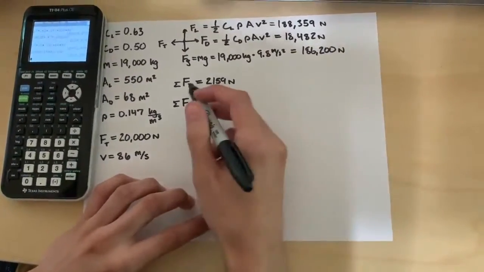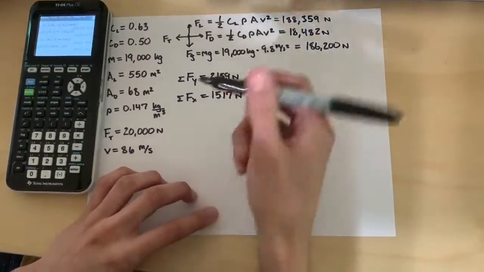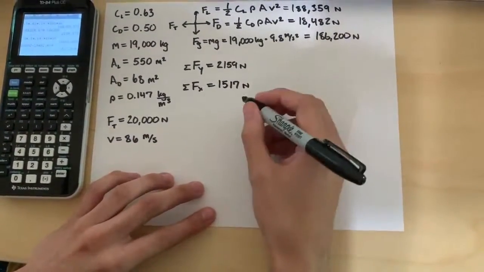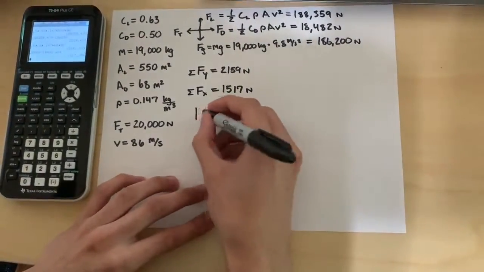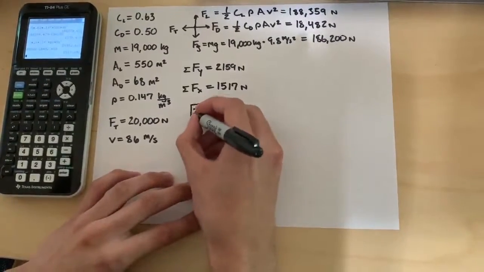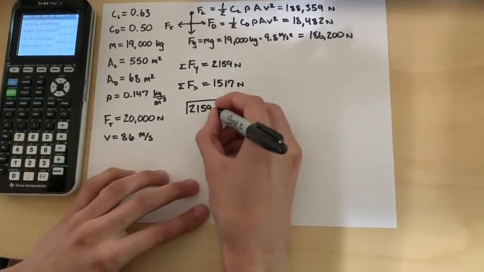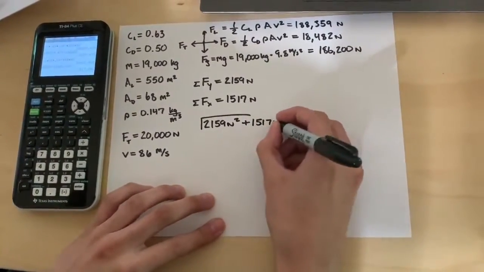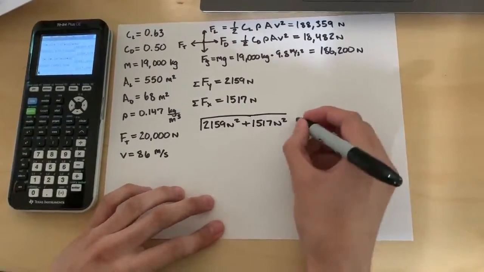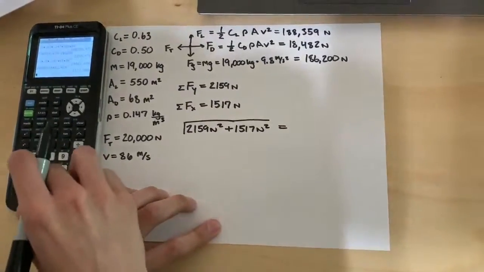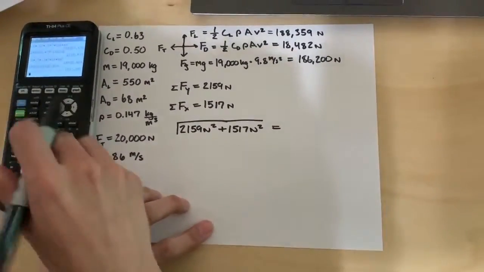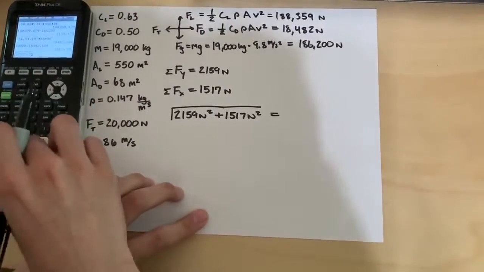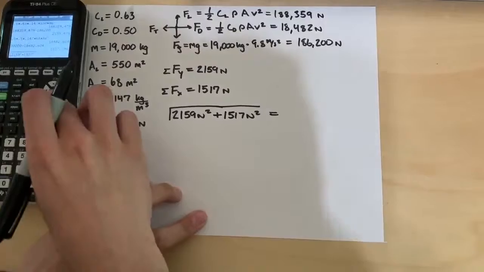Okay, so we now have our net force in the y and the x direction. To get the total magnitude of the overall net force, we're going to use the Pythagorean theorem. So I'll take the square root of 2159 squared plus 1517 squared.